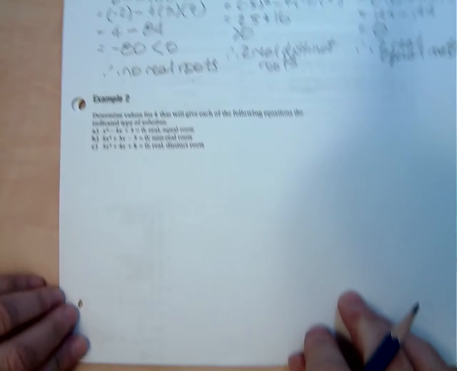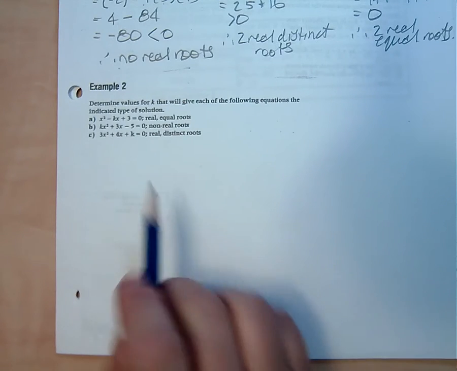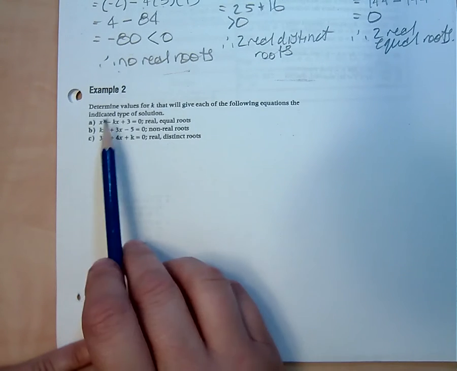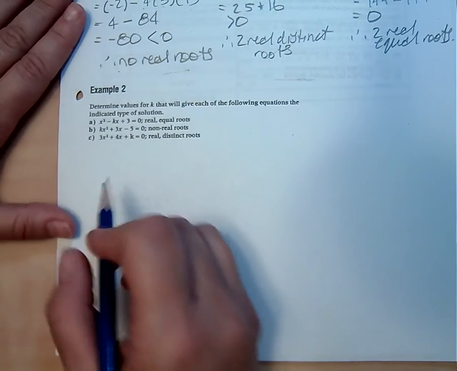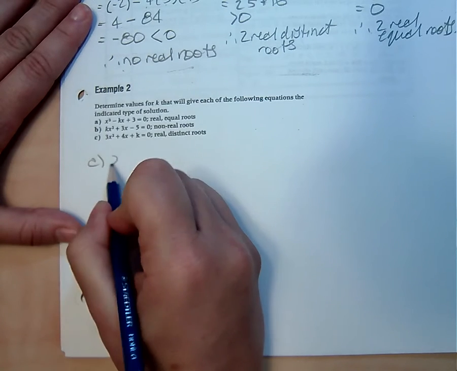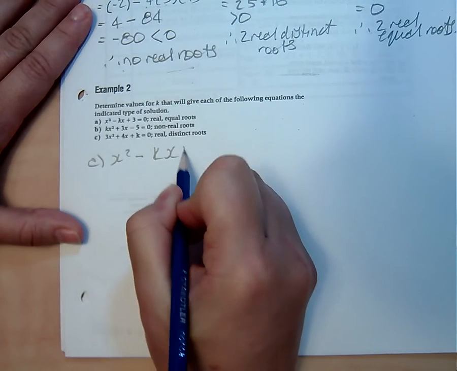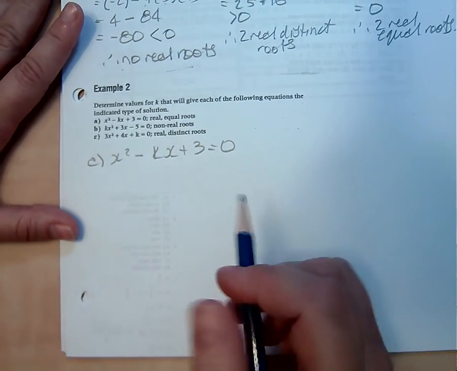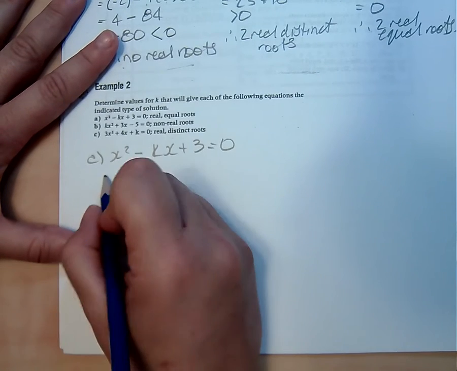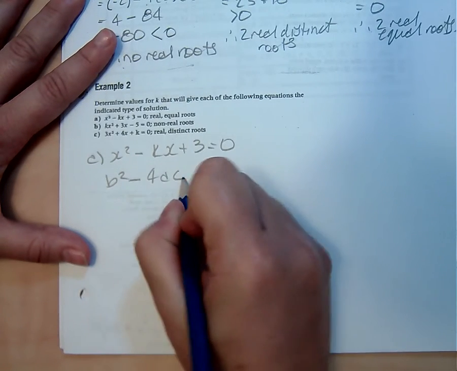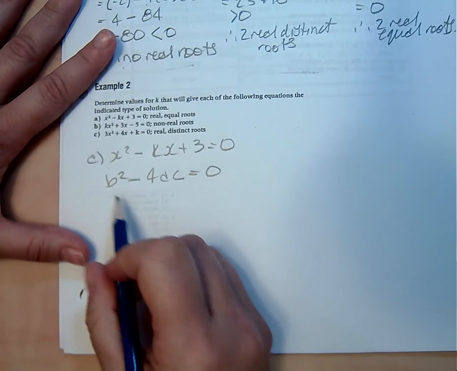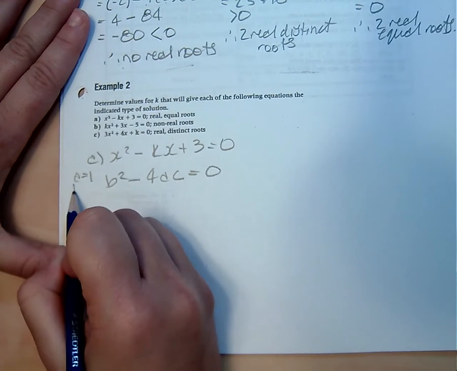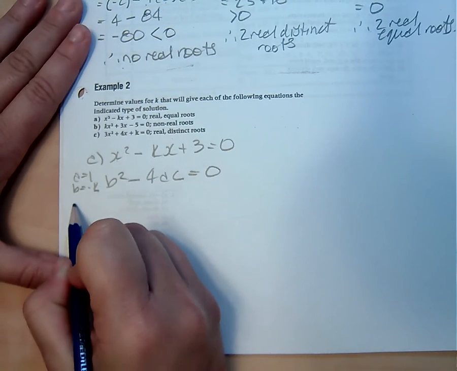Okay, now let's see what they want us to do here. Here it says, determine values for k that will give each of the following equations the indicated type of solution. So here we have for a, x squared minus kx plus 3 equals 0, and we want real equal roots. That means that we have to have b squared minus 4ac equaling 0. Well, we have here that a is 1, b is negative k, and c is 3.